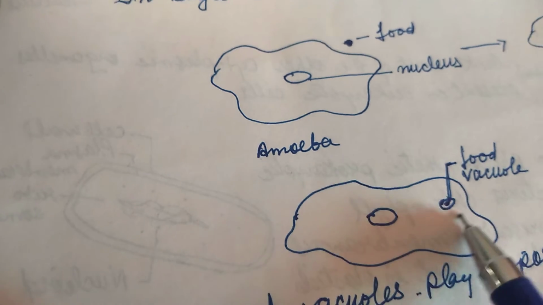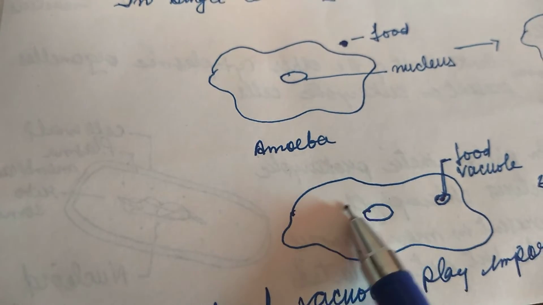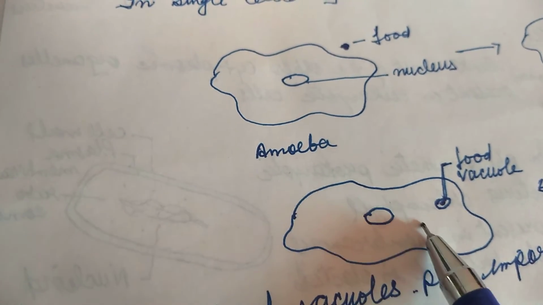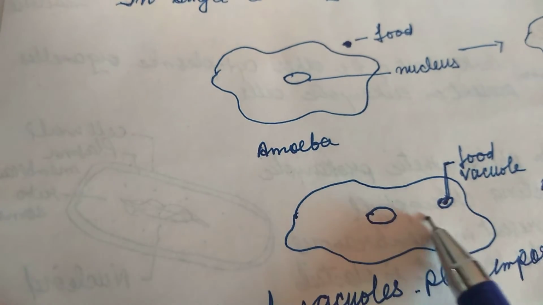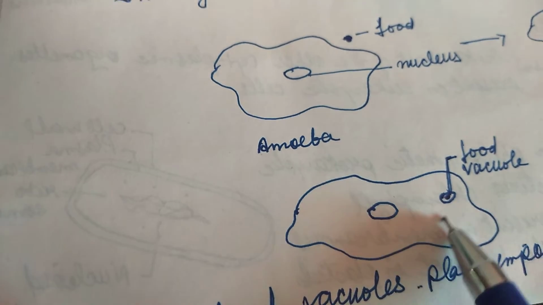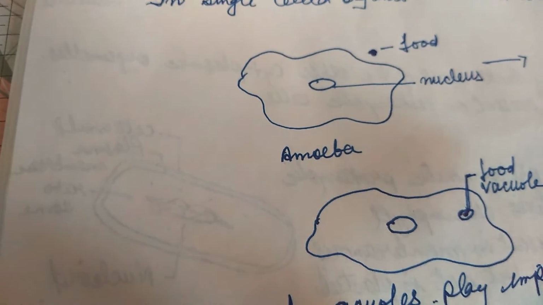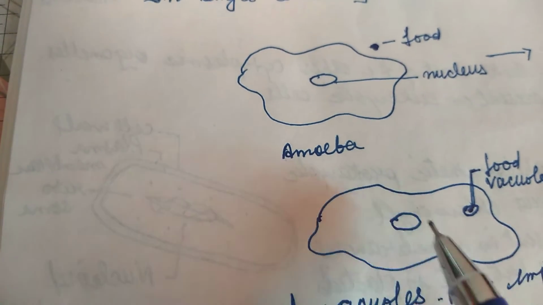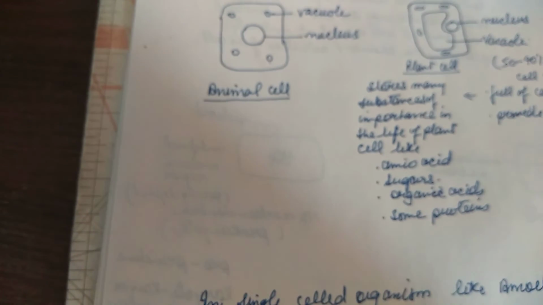Those aquatic animals remove their excess water from their body to outside through these vacuoles. And waste is also removed. And how they do it, that you will study in your higher classes. Clear? So this is all about vacuole, and we'll do one more topic in the next video.